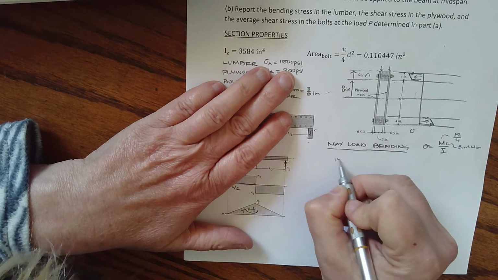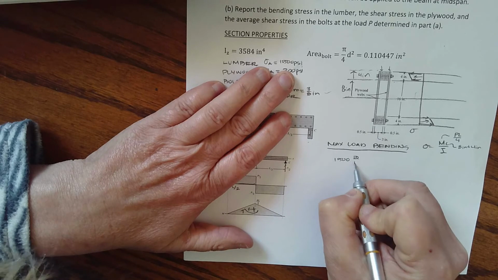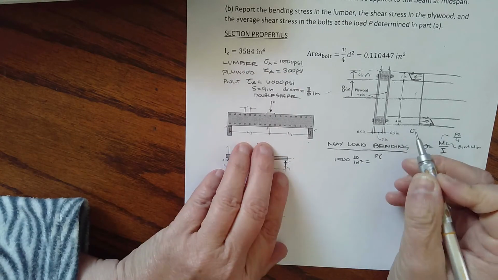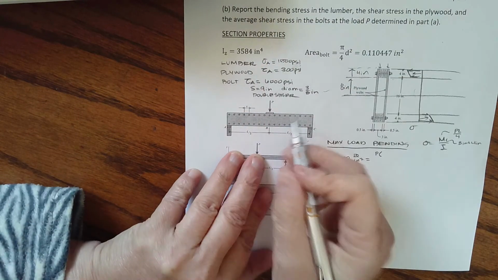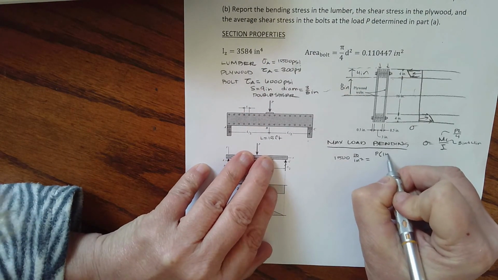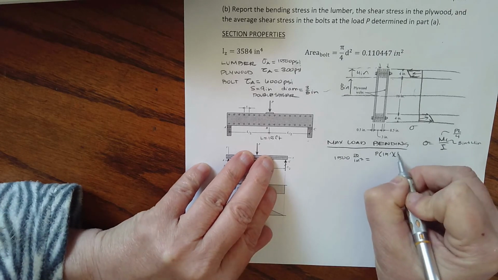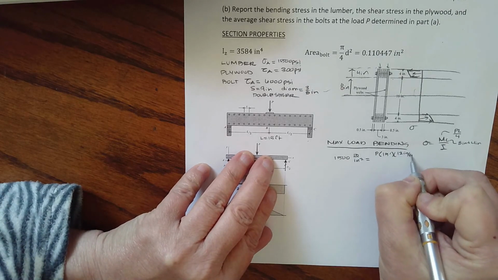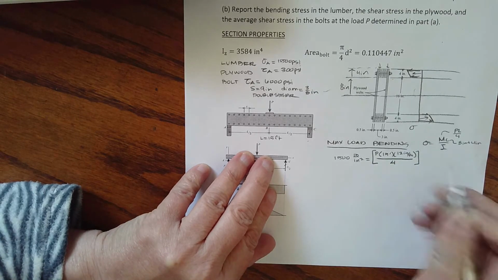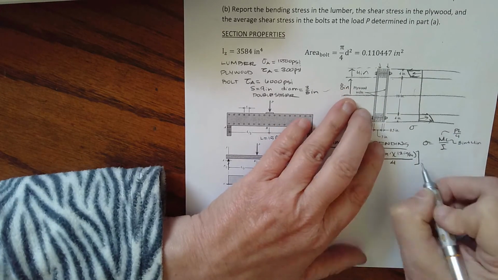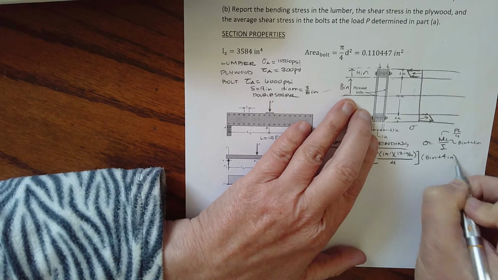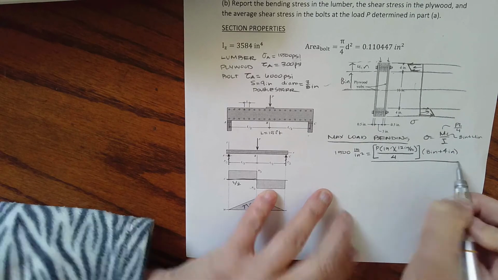So we have 1,500 pounds per inch squared equals PL, where L equals 15 feet. I need that in inches, so 12 inches per foot, over 4, times C, that's my distance to the outermost fiber, and it's symmetric, so it doesn't matter whether I go up or down, divided by I.